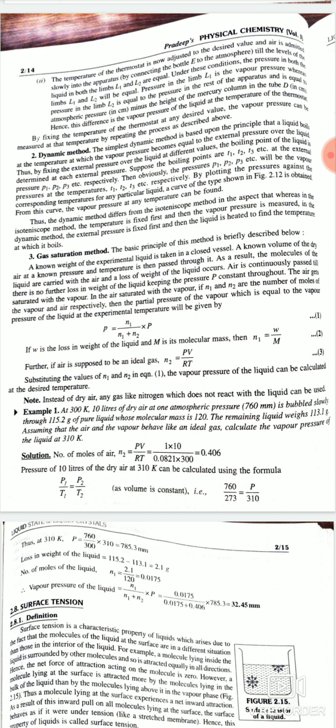The basic principle of this method is briefly described below. A known weight of the experimental liquid is taken in a closed vessel. A known volume of dry air at a known pressure and temperature is passed through it. As a result, the molecules of the liquid are carried with the air and a loss of weight of the liquid occurs. Air is continuously passed till there is no further loss in weight of the liquid, keeping the pressure P constant throughout. The air gets saturated with the vapor.